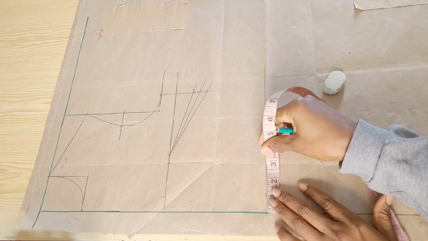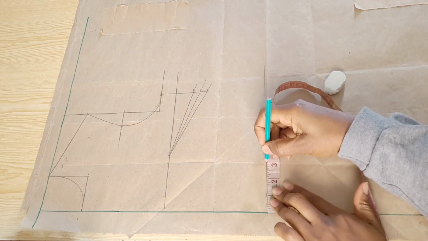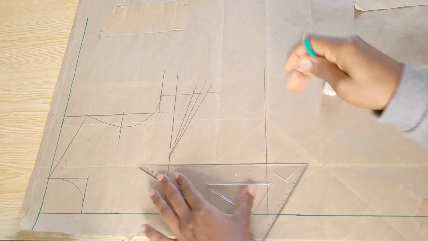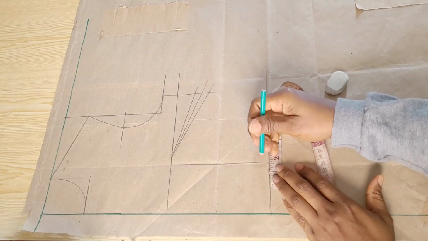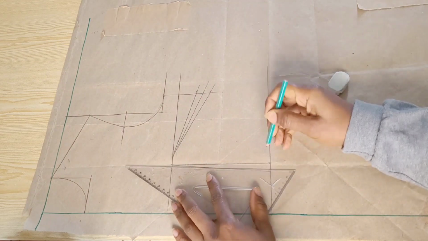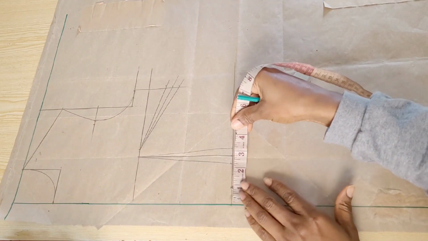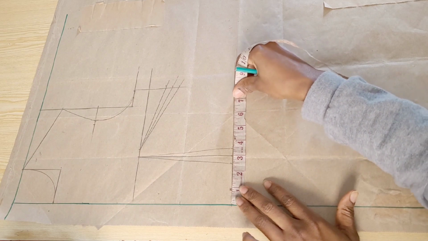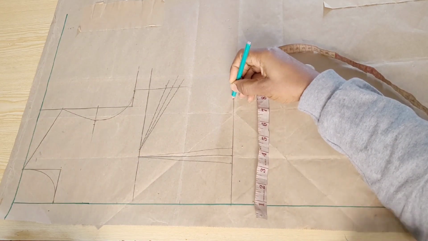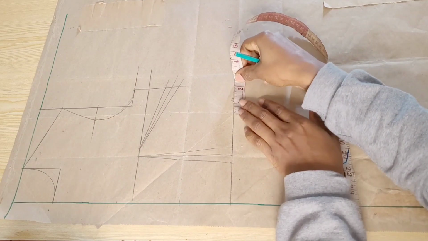On the waistline, I will mark half of my bust span of 3 inches. I will connect it back to the point on the bust point, and on this line, I'm going to mark ½ inch on both sides for my dart intake, and I'll connect the points. On the waistline, I'm going to place 1/4 of my waist measurement plus the 1 inch dart plus 0.25 inch for ease.